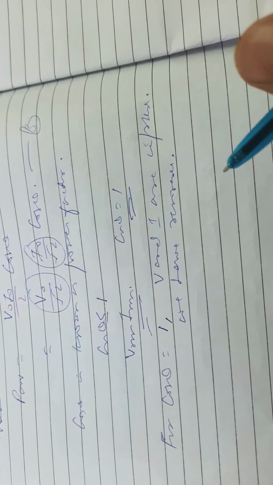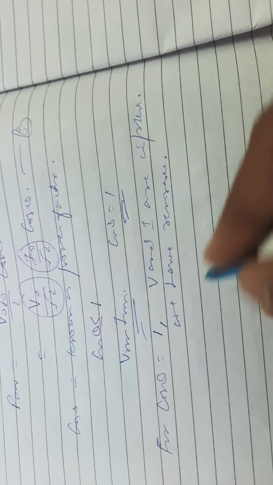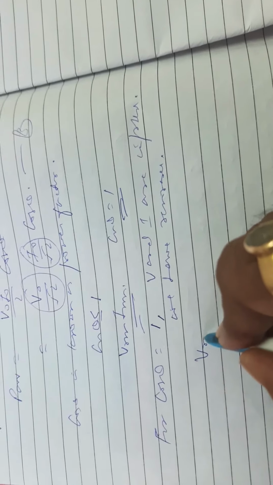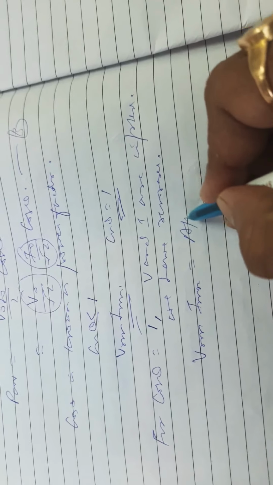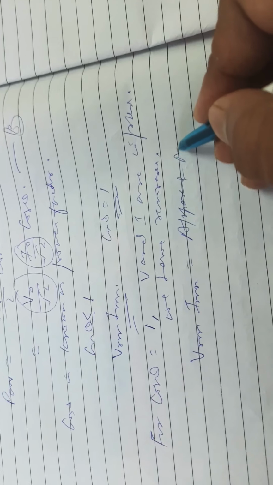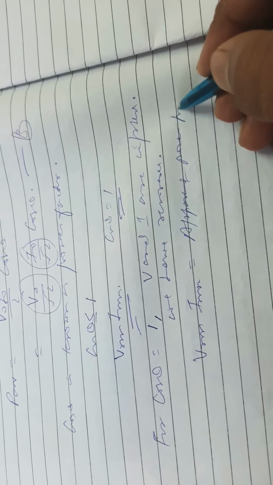The product of Vrms and Irms is known as apparent power. So the product of Vrms into Irms is known as apparent power.